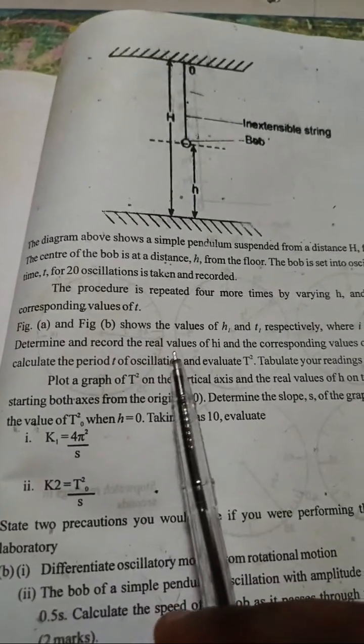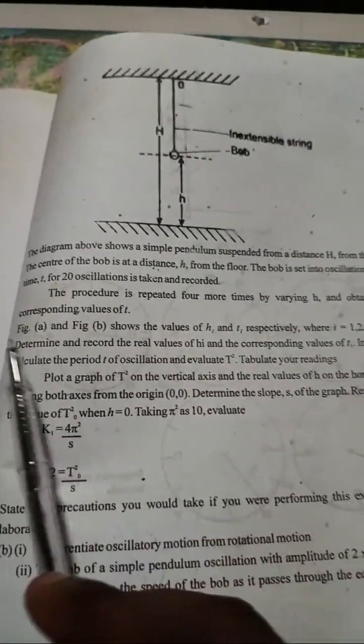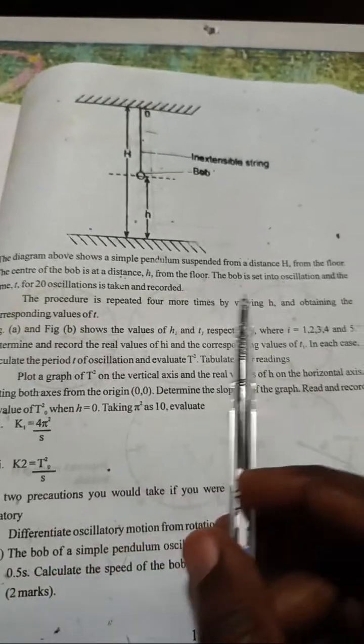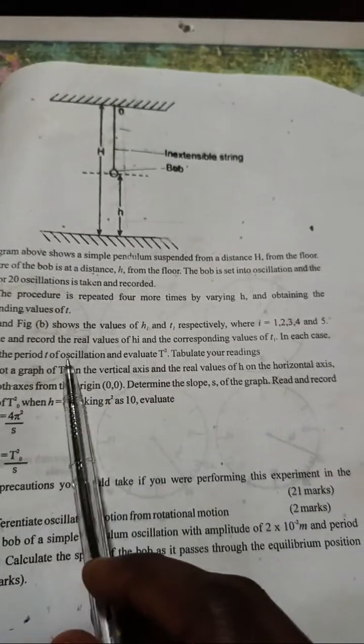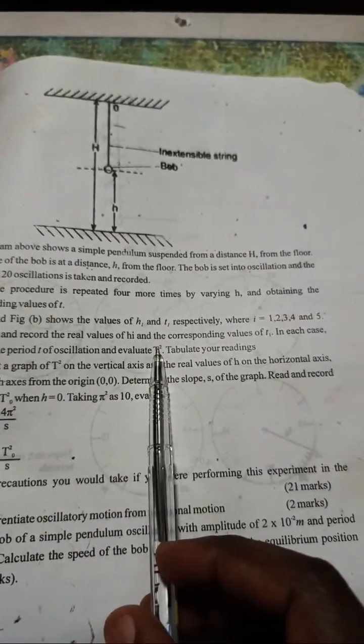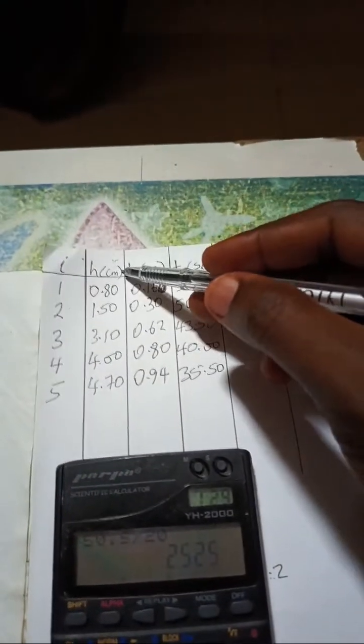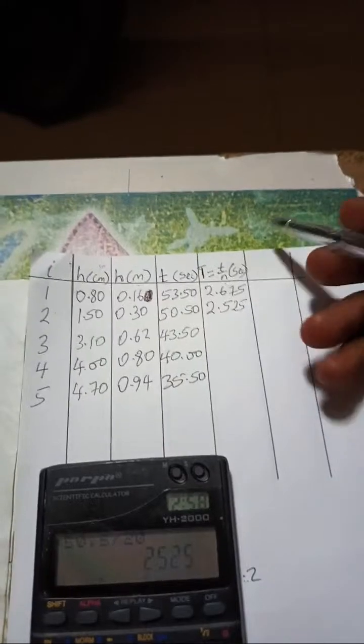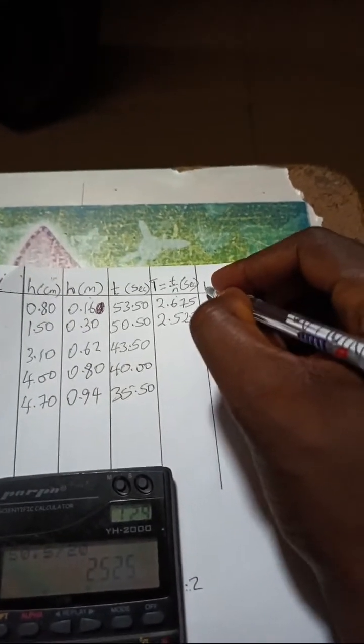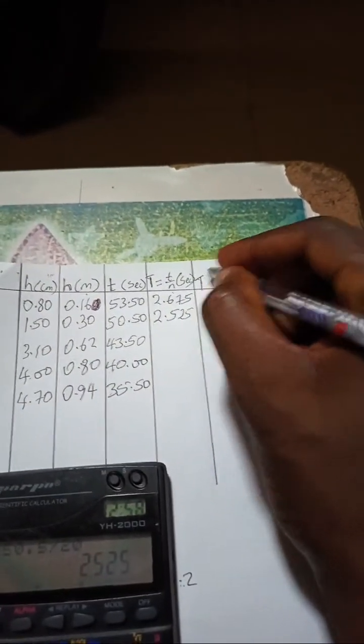They now told us that once you have gotten the period, you can see the procedure is repeated. They now say to find the period T and evaluate T square. What is T square? You still have to square it. Just follow everything. They will be giving you a mark for everything. This one, a mark, another mark, just like that. It's very, very simple. Alternative to practical physics is very simple.